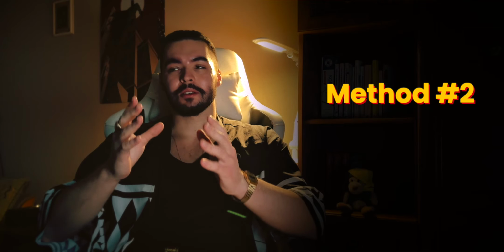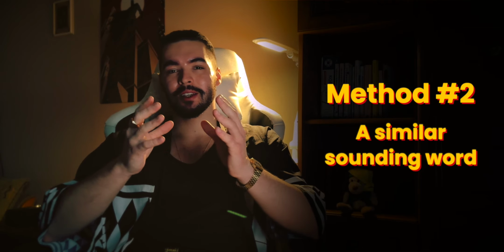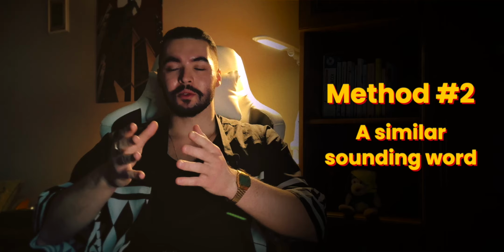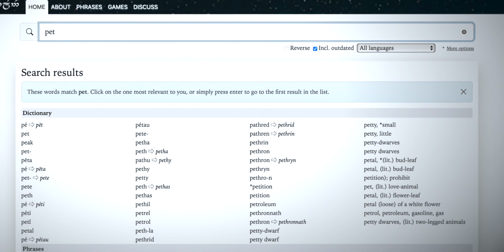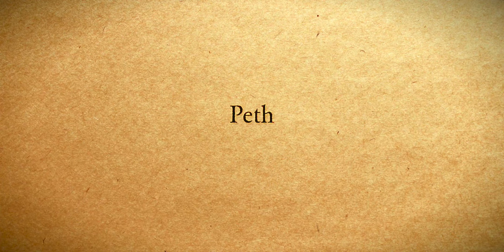Now, strategy method number 2 is just picking a word that sounds similar to your name, and also checking if you like the meaning of it, you know, the deeper underlying meaning of the word itself. So again, go to the Elvish dictionary and start typing the first few letters of your name and see what comes up. For example, let's say your name is Peter. You start typing it in and you get the Sindarin noun path. It literally means a word.